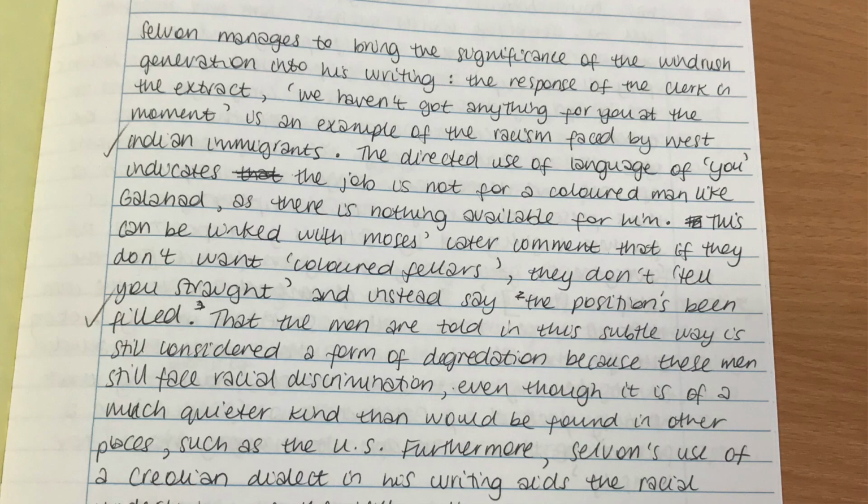Selvin manages to bring the significance of the Windrush generation into his writing. The response of the clerk in the extract, "We haven't got anything for you at the moment," is an example of the racism faced by West Indian immigrants. The directed use of language of "you" indicates the job is not for a coloured man like Galahad, as there is nothing available for him. This can be linked with Moses' later comment, "If they don't want coloured fellas, they don't tell you straight, and instead say the position's been filled." That men are told in this subtle way is still considered a form of degradation because these men still face racial discrimination, even though it is of a much quieter kind than would be found in other places, such as the US.